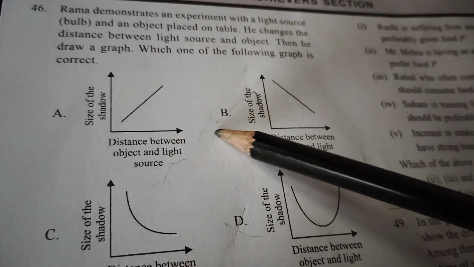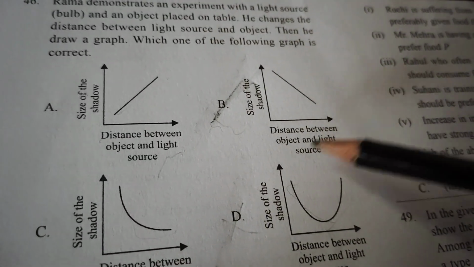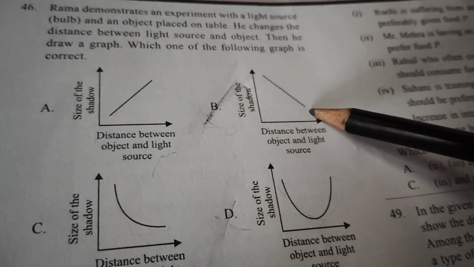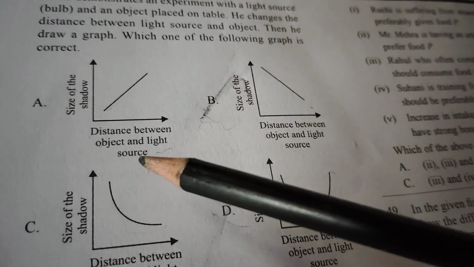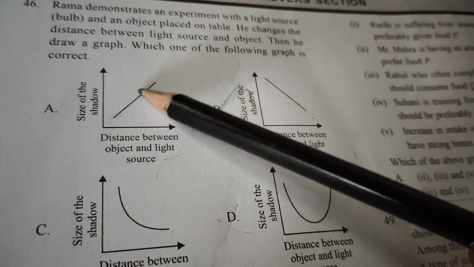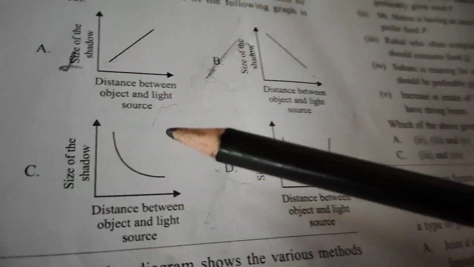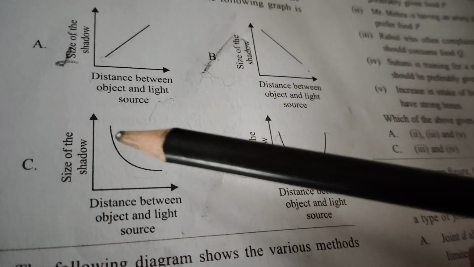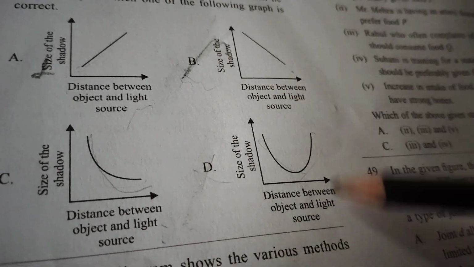Here the correct graph is option B, because when the distance between the object and the light source increases, the length of the shadow decreases. In option A, when the distance between the object and the light source is increasing, the shadow size is also increasing. So this is wrong. And here, when the distance is increasing, the size of the shadow is decreasing in a curve. So this is also wrong.